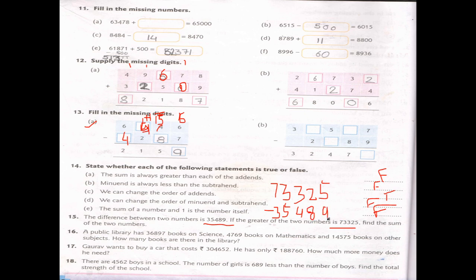Then you get the smaller number. After that, you add the two numbers. The first number given here is 73,325, and the second number, the smaller number, is the answer of this subtraction. You add these two, you get the answer.